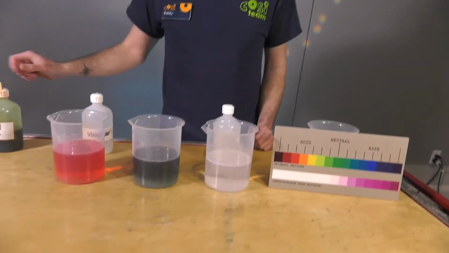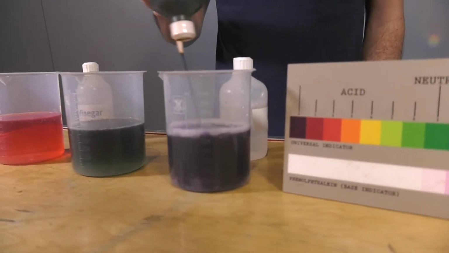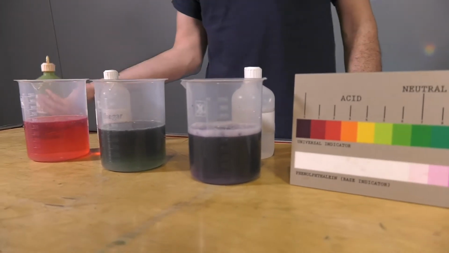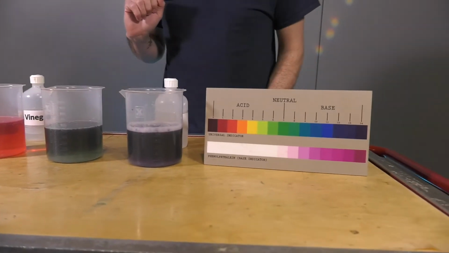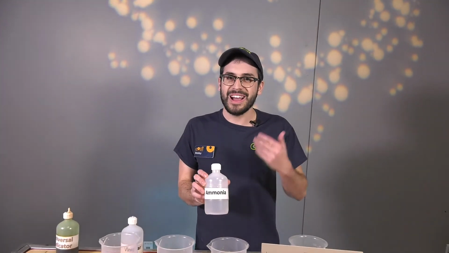And our last liquid here, we're going to go ahead and add our Universal Indicator too. And we see that that liquid turns a nice dark purple color. That mystery liquid is ammonia, which is a household cleaner. And most household cleaners fall in the base category.